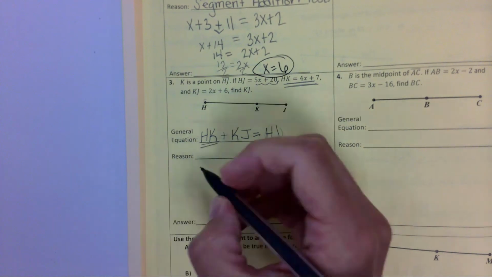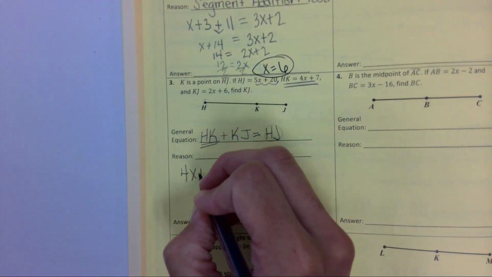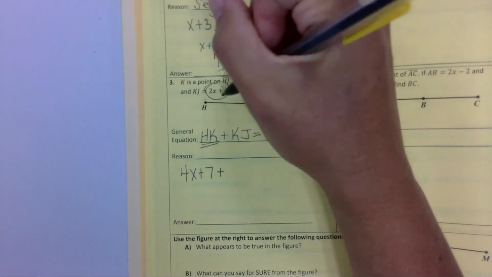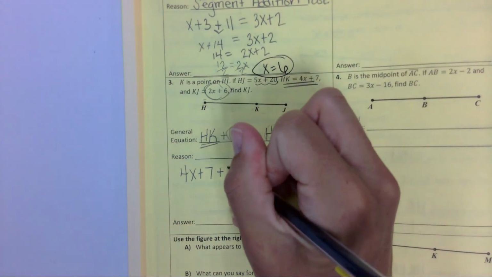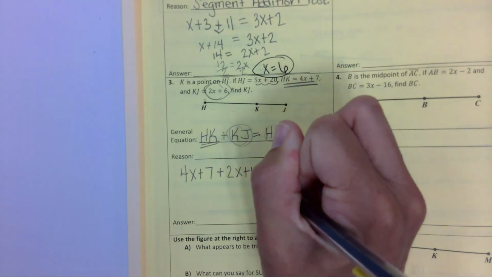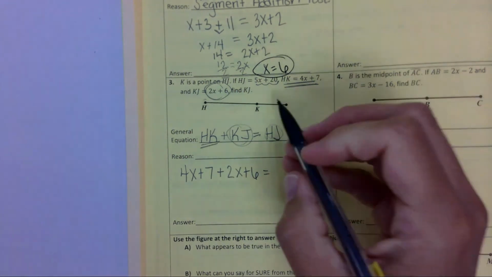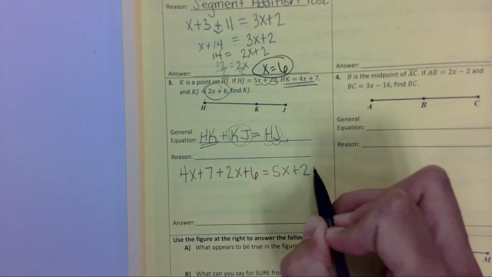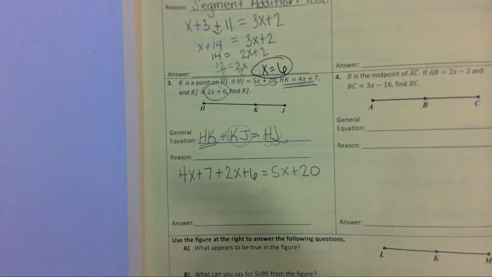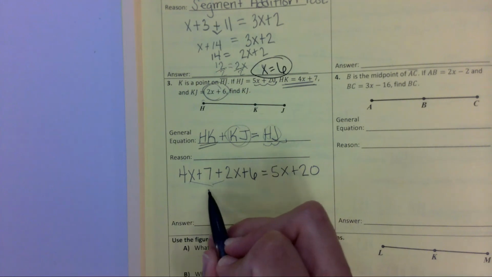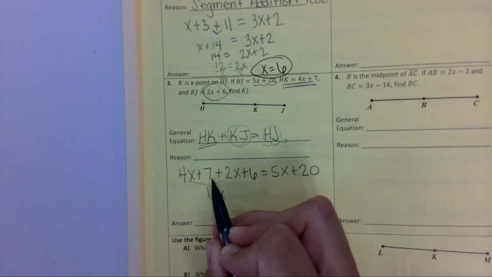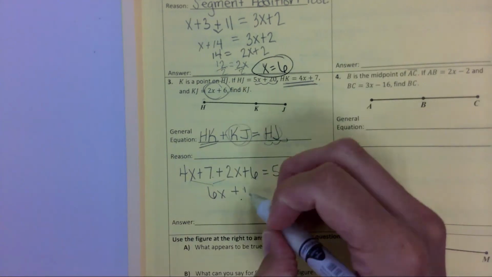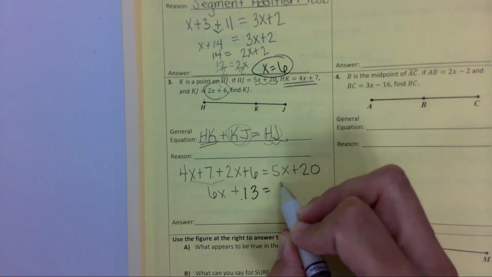All right, so we're going to go 4x plus 7. Then our KJ, that's here. And then our full thing, that's our 5x plus 20. All right, so if I combine my like terms over here, 4 and 2 is 6 x's. 7 and 6 is 13. Switch over here. Equals, and then 5x plus 20.